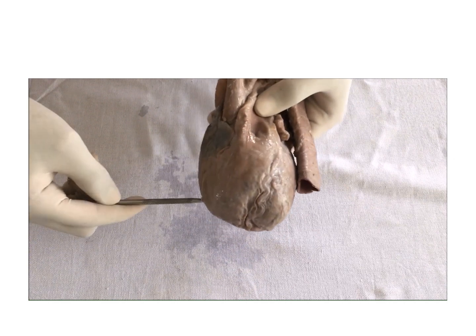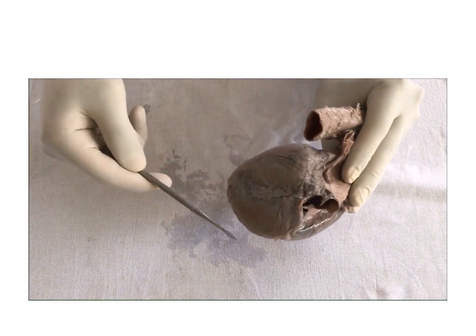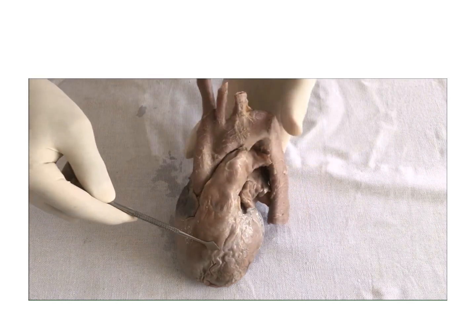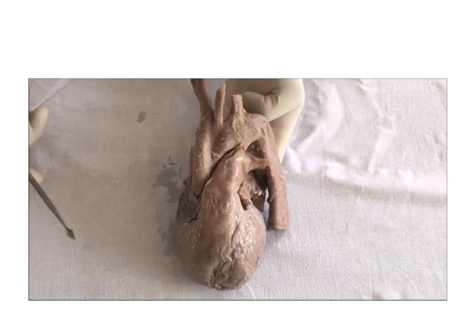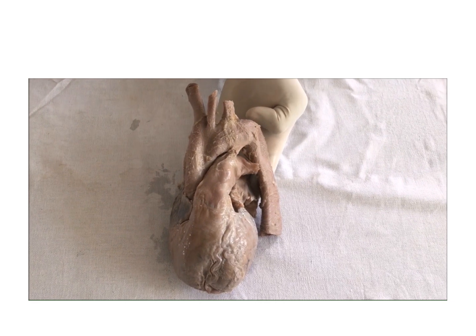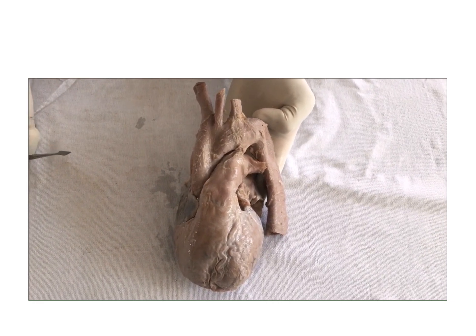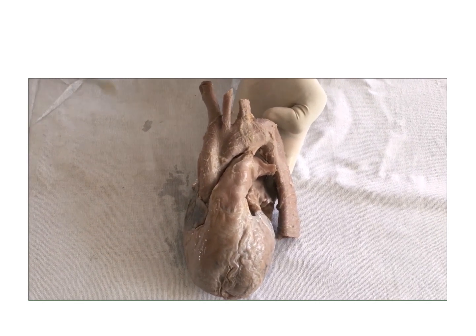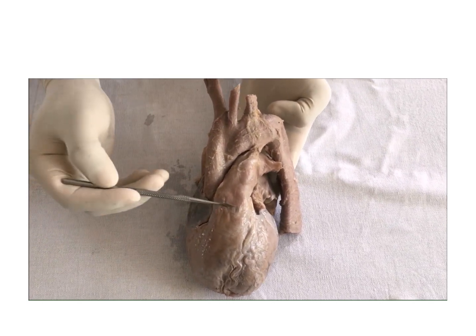The sternocostal surface and the diaphragmatic surface. This is the inferior or the diaphragmatic surface. The sternocostal surface has three chambers of the heart contributing to it: right atrium, right ventricle, and left ventricle.